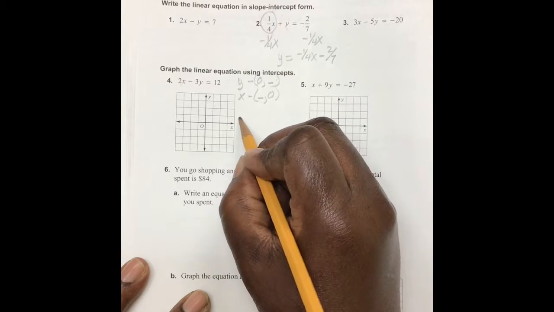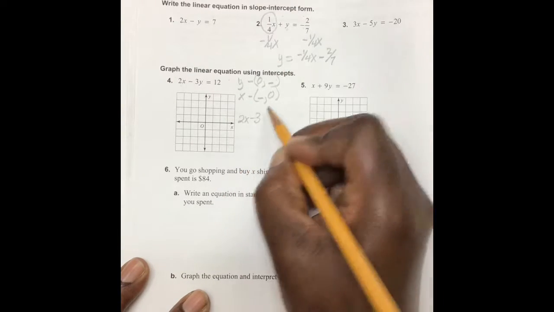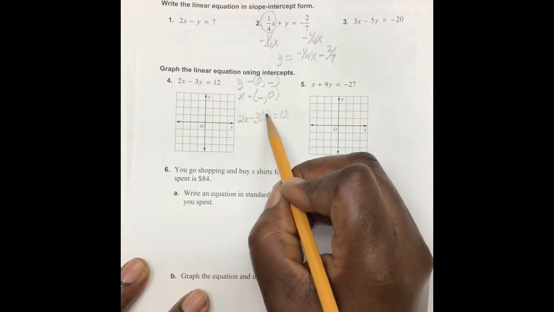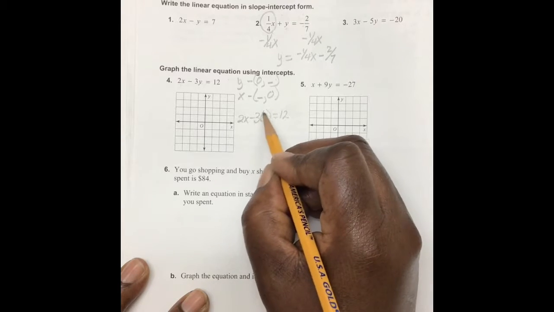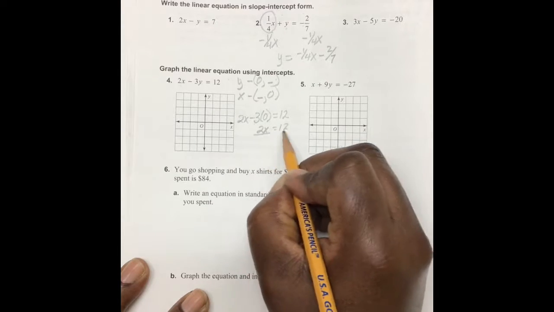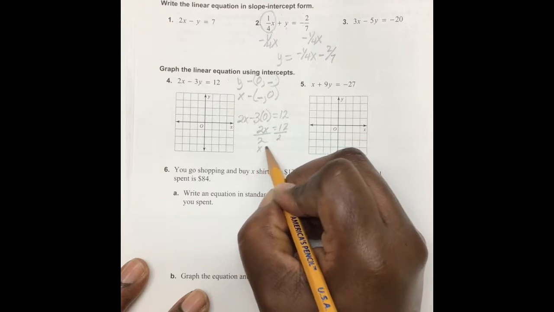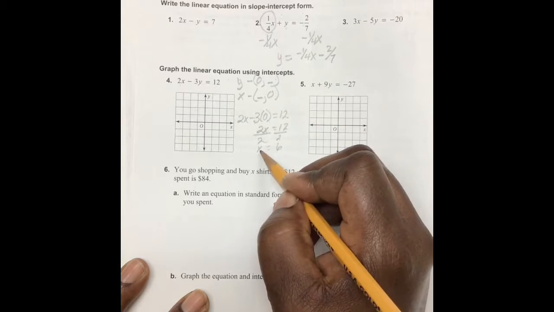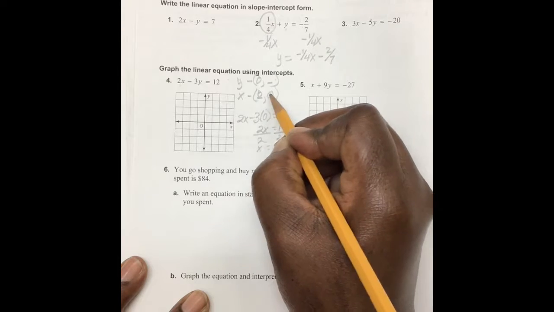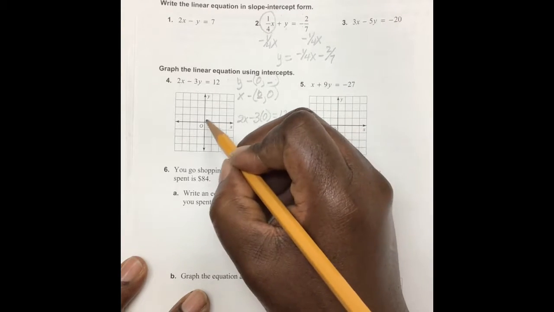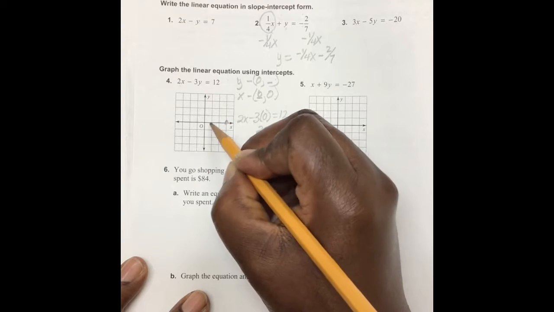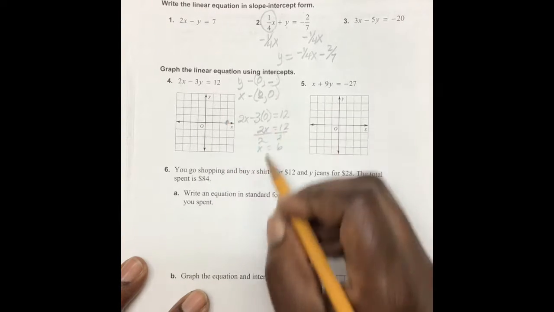Okay, so then let's take a look at this equation. We rewrite it 2x minus 3, and we replace y with 0 equals 12. This will eliminate the 3 here, so we're left with 2x equals 12. Then we divide both sides by 2, and x is equal to 6. So our coordinates are 6, 0 for the x-intercept. So let's find 6, 2, 4, 6, and 0. We're counting by 2's for each of our graph lines, okay?